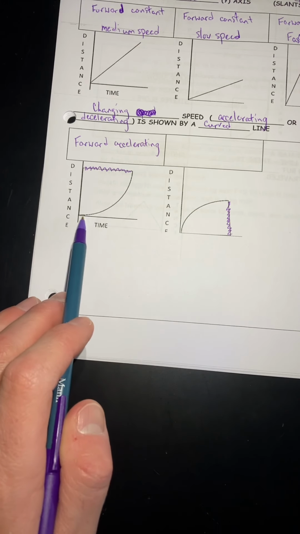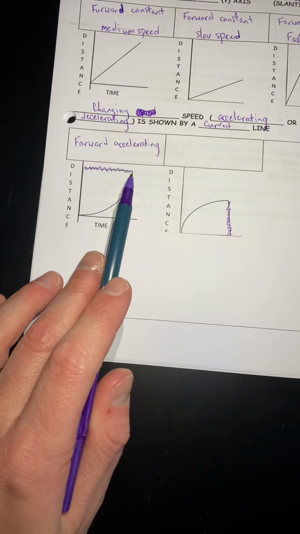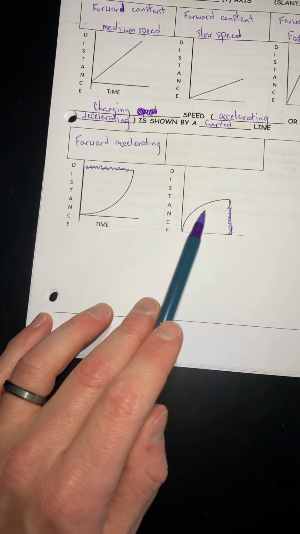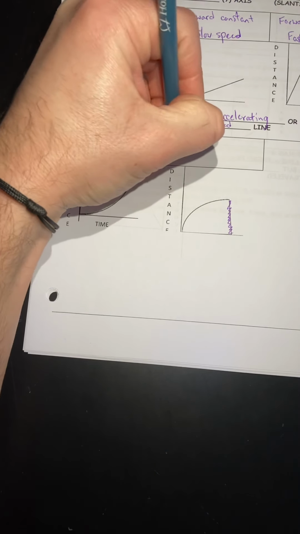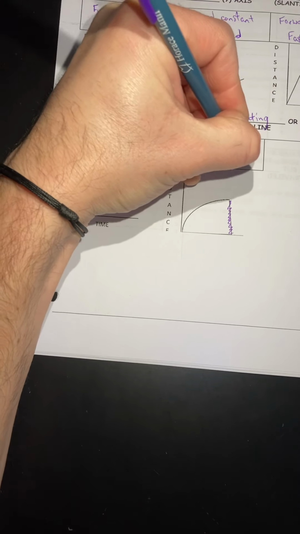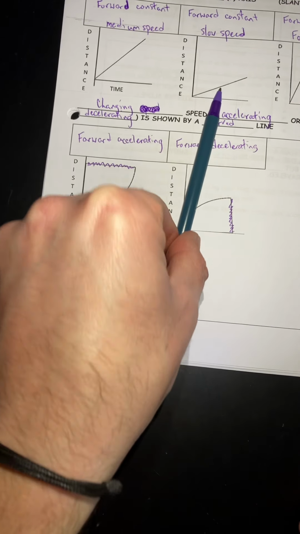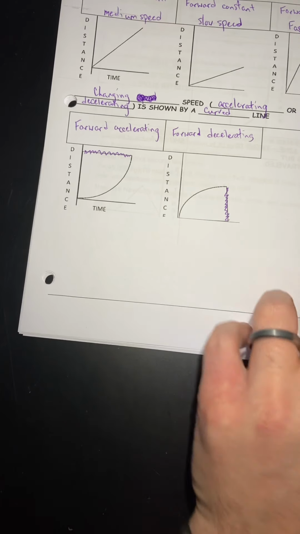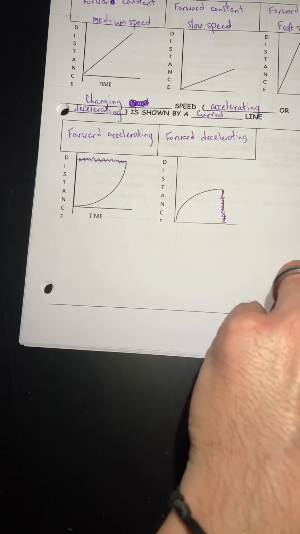Okay, so this is forward accelerating. So it's getting faster as it moves along. It's covering more distance over a shorter amount of time. And then the last one, is it moving forward or backward? That'd be forward. Still moving forward, and it is decelerating. It's getting slower. And again, if you look at your slope, it starts out really high, and as it travels along, it gets a lower slope. So it's slowing down. Everybody with me? Any of these you need repeated?